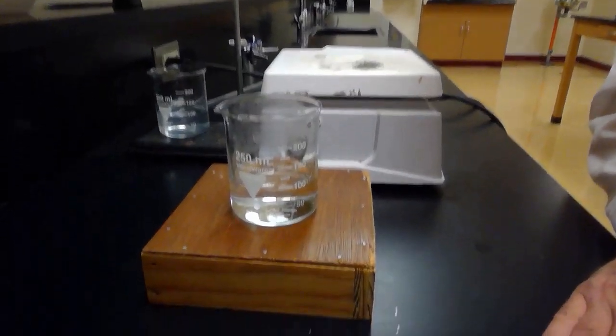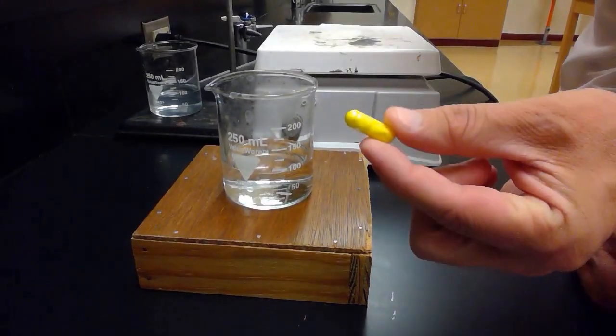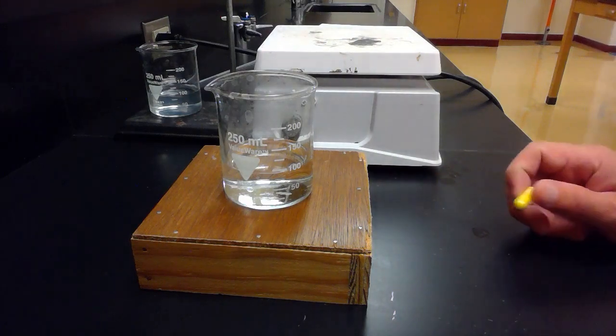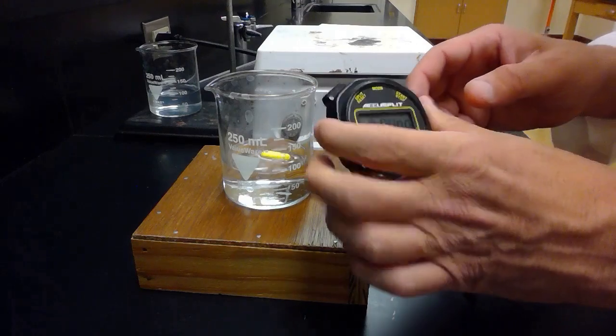Okay, here's our acidic water. Let us see how long it takes our sponge creature to develop in the acidic water here. I got my stopwatch, and let's go.